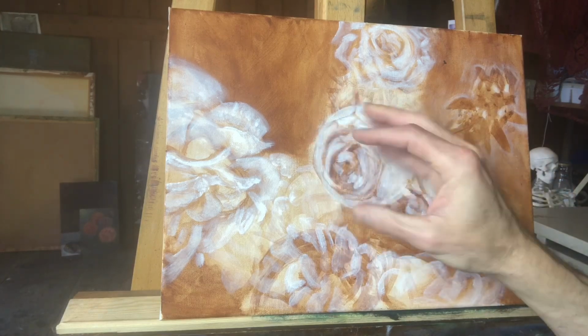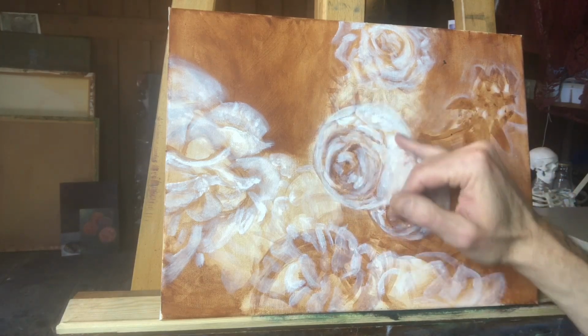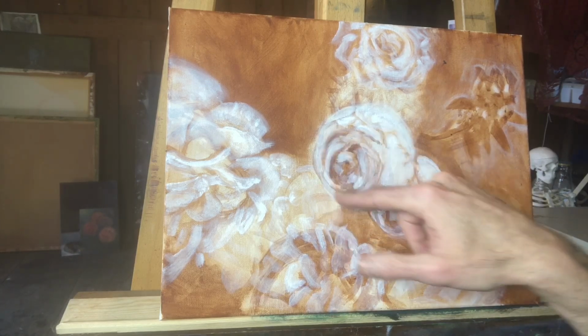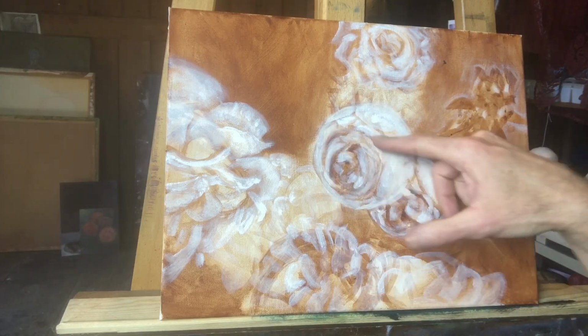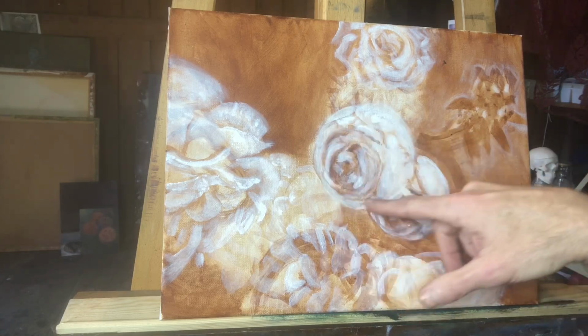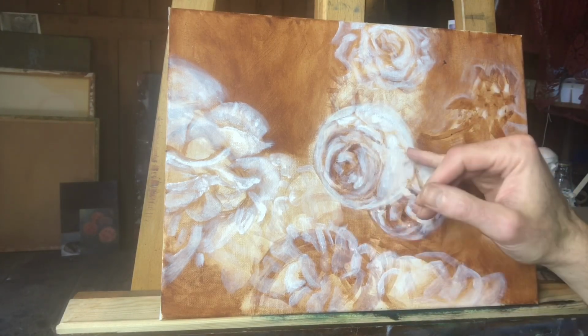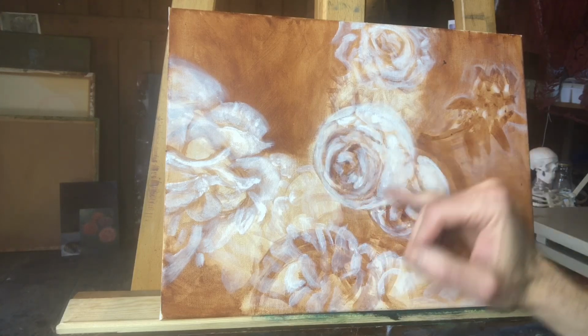And then I'll come back in with details, highlights. This area is going to be a little bit whiter. The fringes of the petals in the middle area are going to be the same as the deep shadows. And so it's going to cover a lot of that stuff by itself.